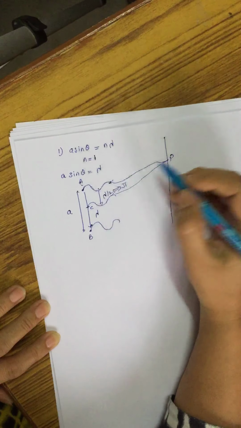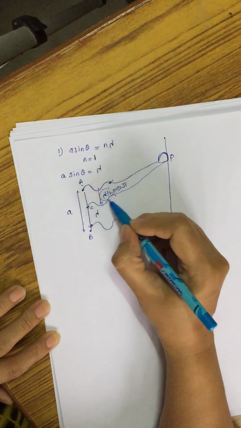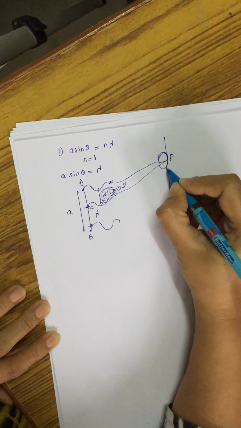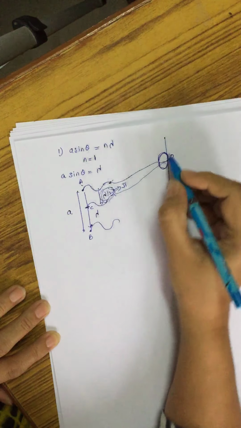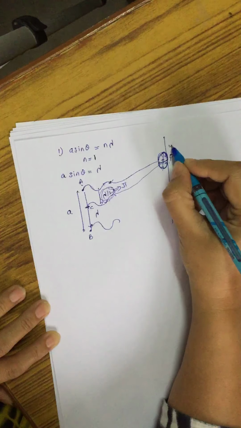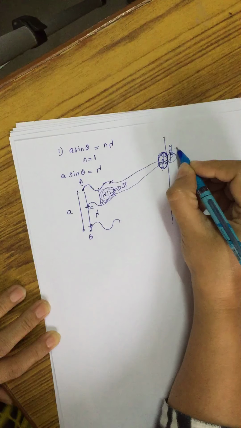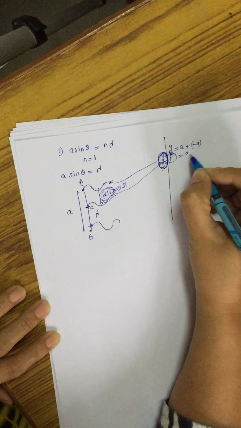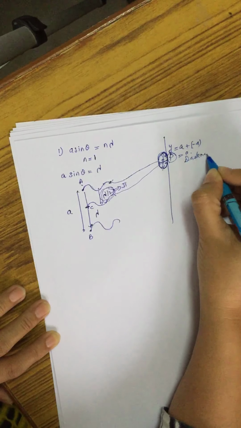If from A the wave is giving a crest at point P, then due to the path difference of lambda by 2, the wave from C gives us a trough at the point P, and they are coming from the same source, so their amplitudes are the same, and according to the superposition principle of waves, the amplitude at point P should be equal to the sum of these amplitudes, that is A plus minus A, and that comes out to be 0. It means we have obtained the condition of darkness here.